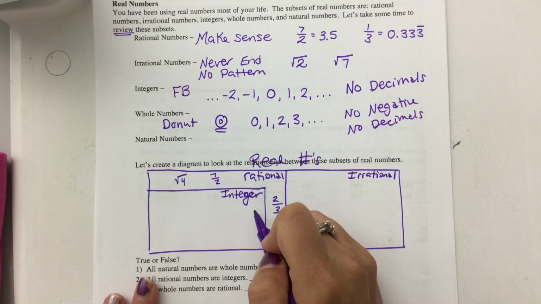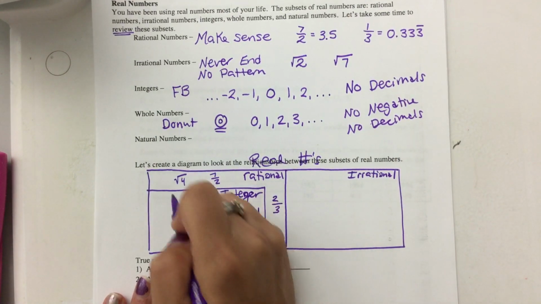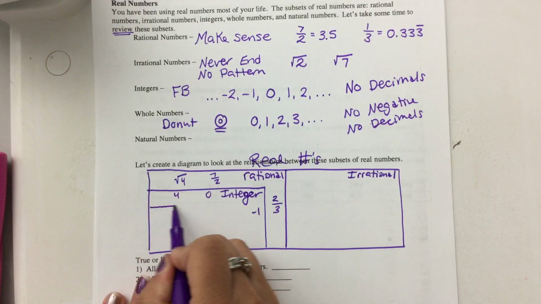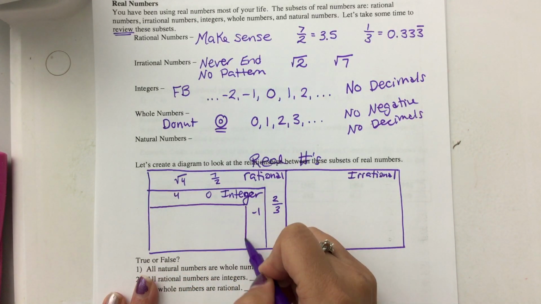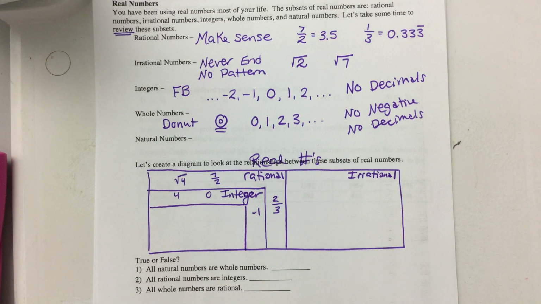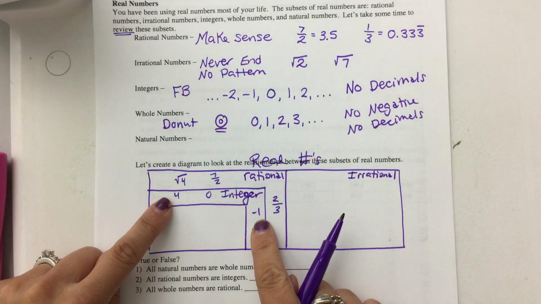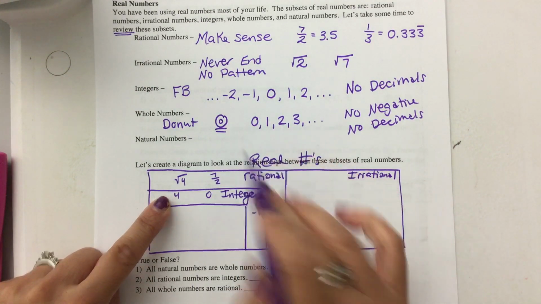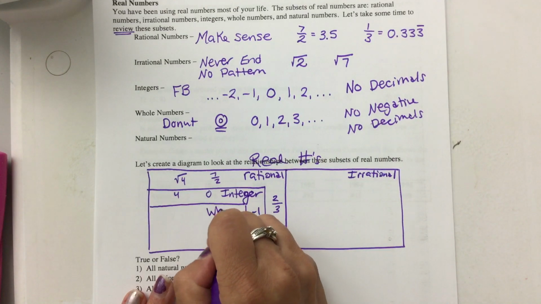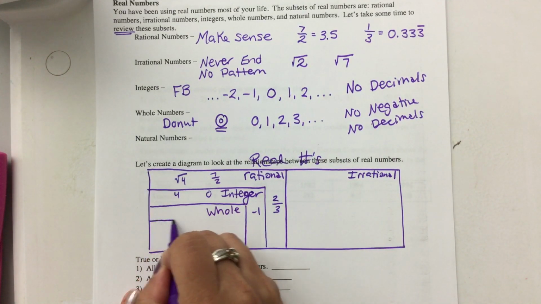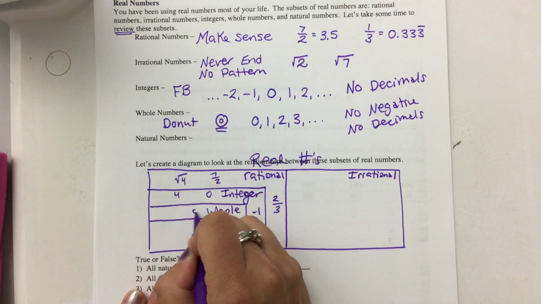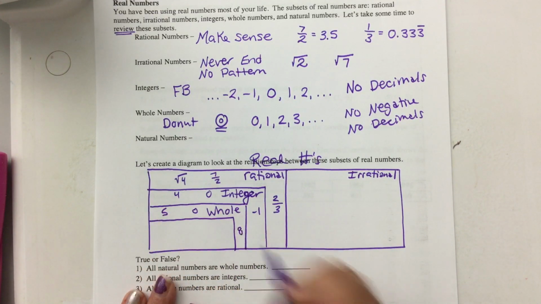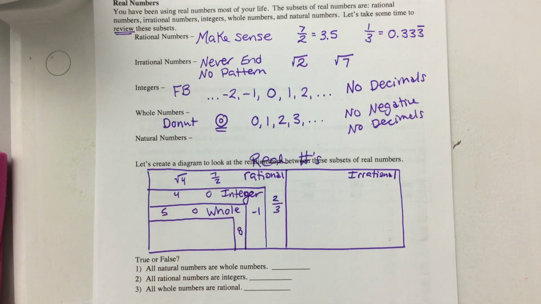So if you have an integer, integers can be -1, they can be 0, they can be 4. Okay, they can be any numbers, positive, negative, or 0, just no decimals. But if you have an integer, as long as it's 0 or higher, it can also be what's called a whole number. So that's a whole nother category. 0, 5, 8. You just cannot have any negatives.